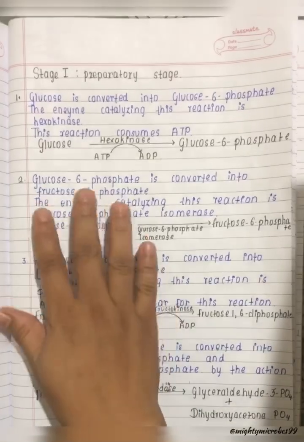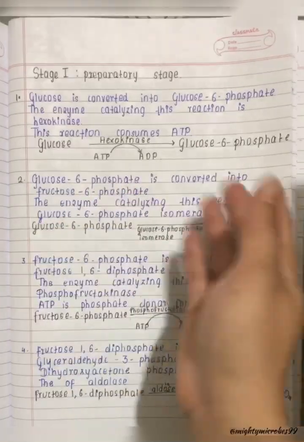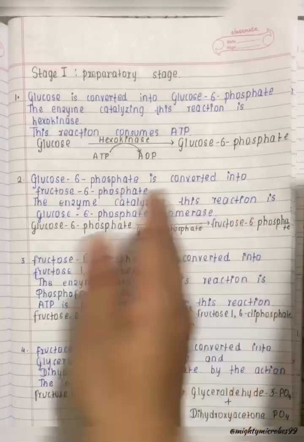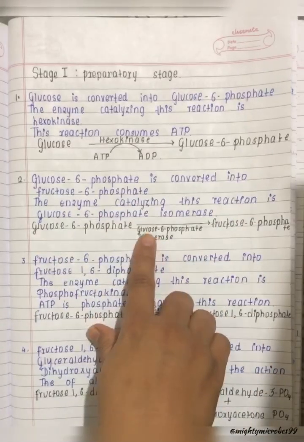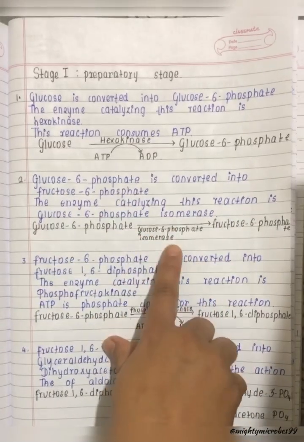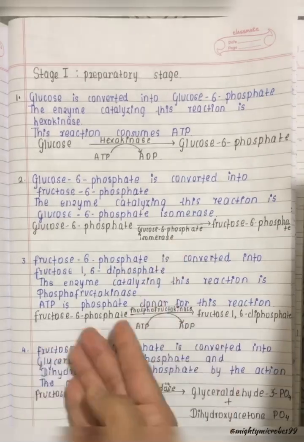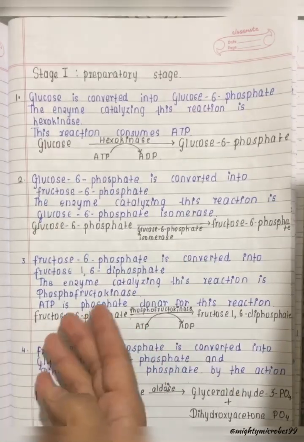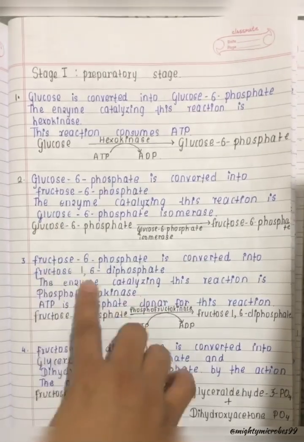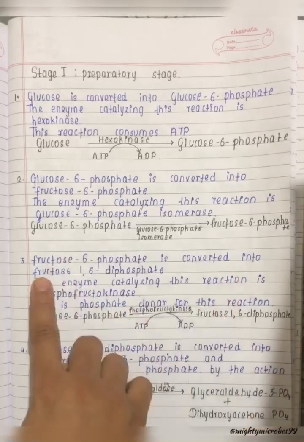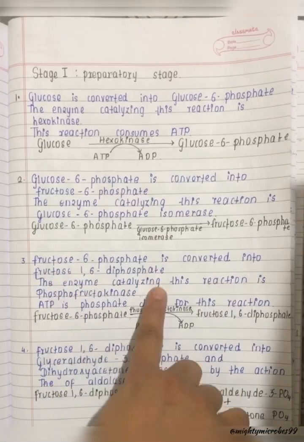Then the second is glucose 6-phosphate is converted into fructose 6-phosphate, and the enzyme catalyzing this reaction is glucose 6-phosphate isomerase. Then the next one, as I have already explained, fructose 6-phosphate is converted into fructose 1,6-diphosphate.